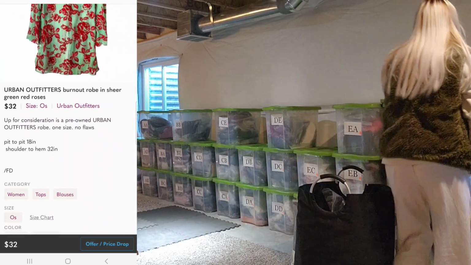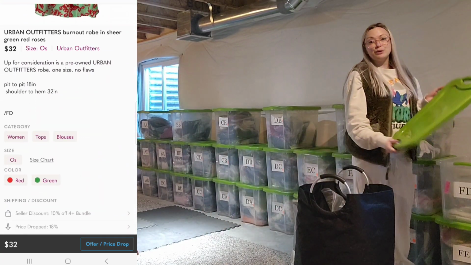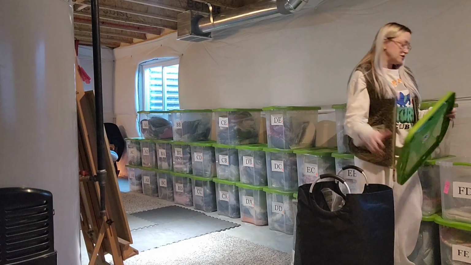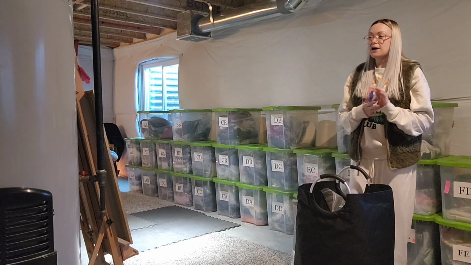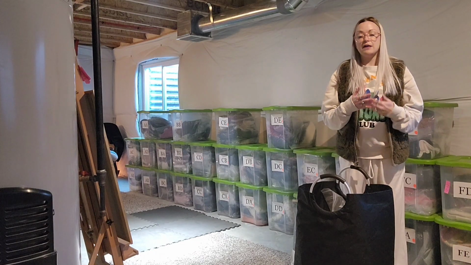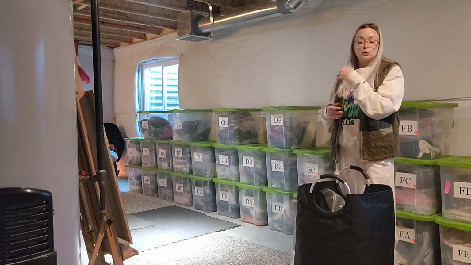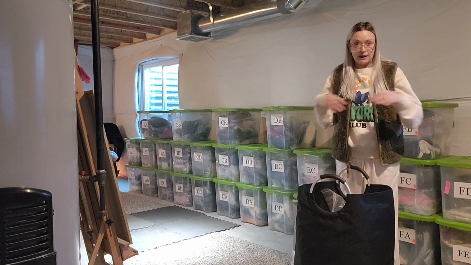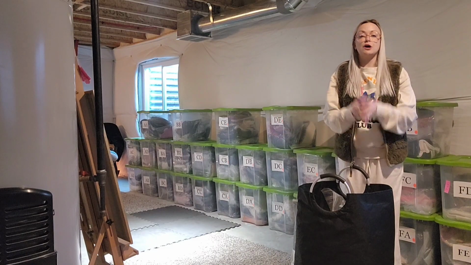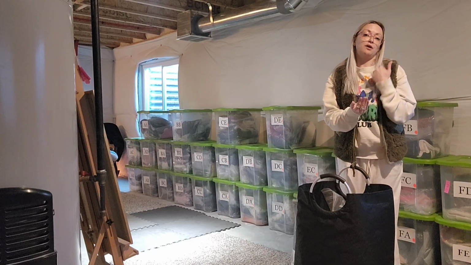FD. And then we're just going to put in the description /FD. And now she's inventoried. I list everything on Poshmark first, and then I go ahead and put it into my inventory on my cross-lister platform, and then I cross-list it from there. So everything starts on Poshmark first for me.